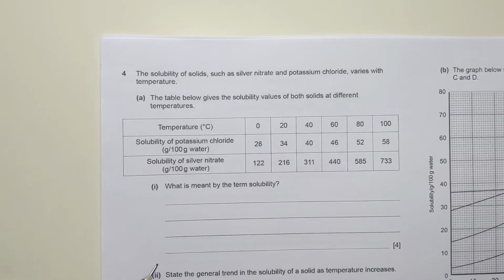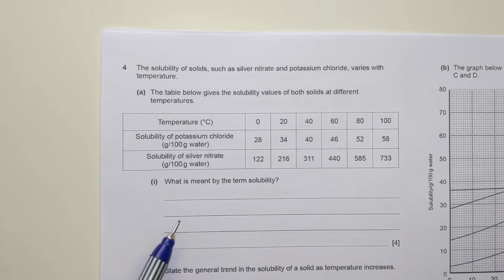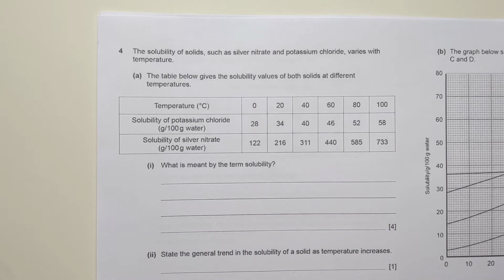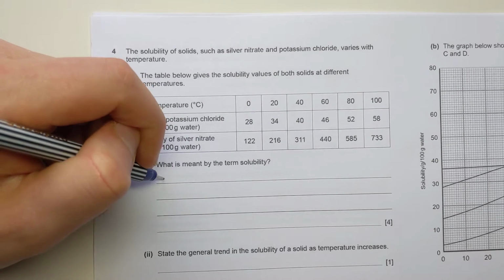The first one, as a lot of solubility questions start with, is just the definition. Though again, this is worth 4 marks. There is quite a lot of marks on offer just for remembering a definition. It is quite specific though, so you have to get these 4 specific parts.